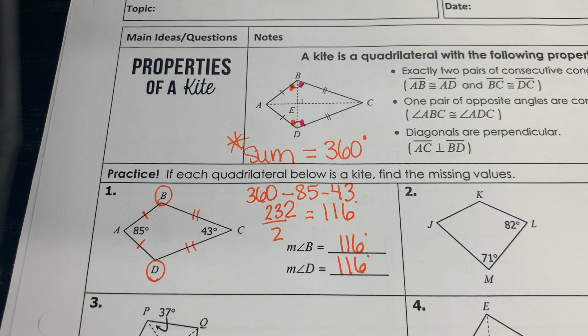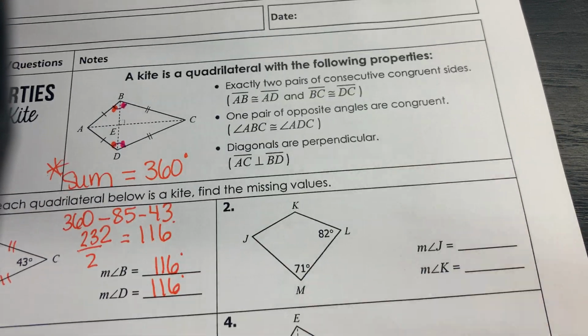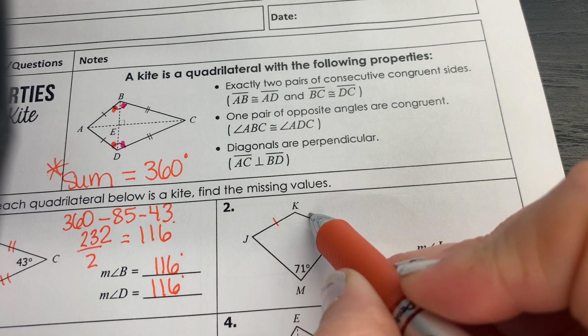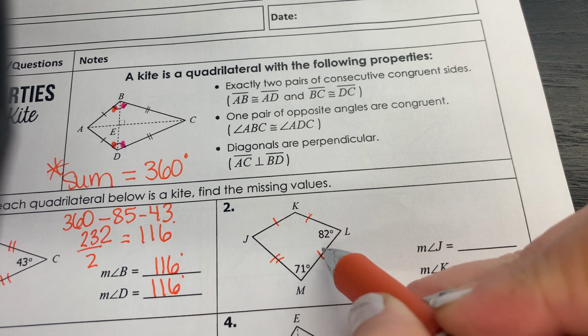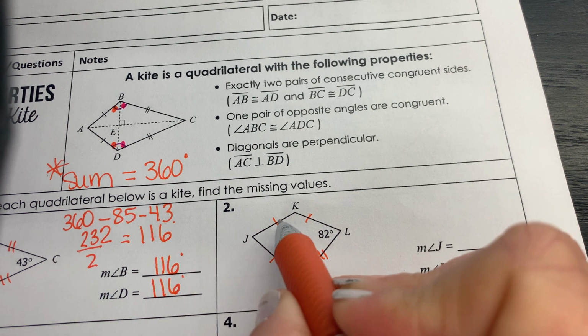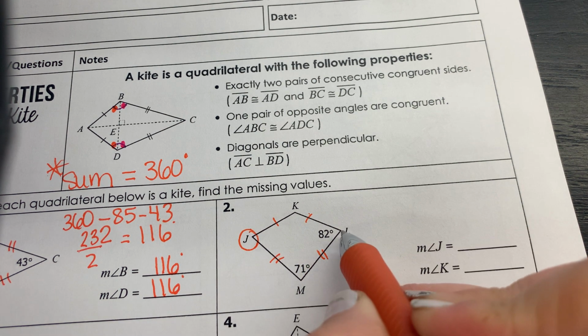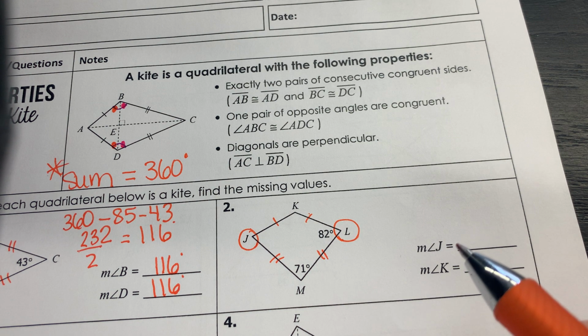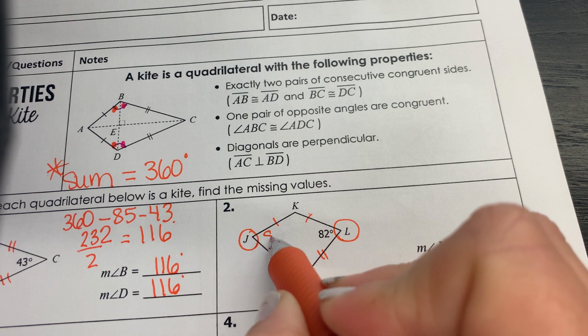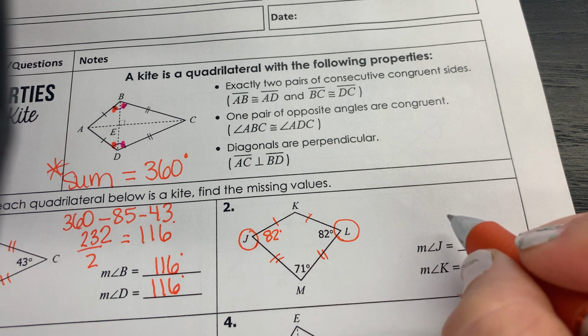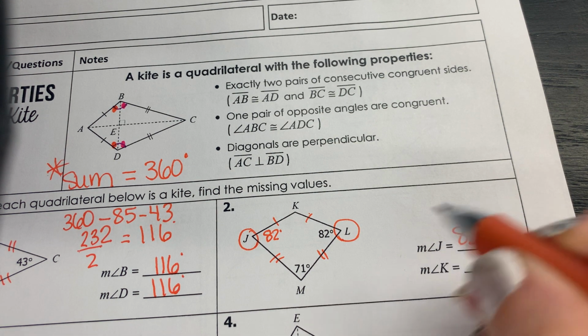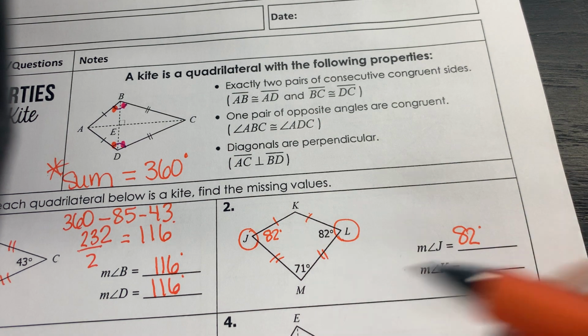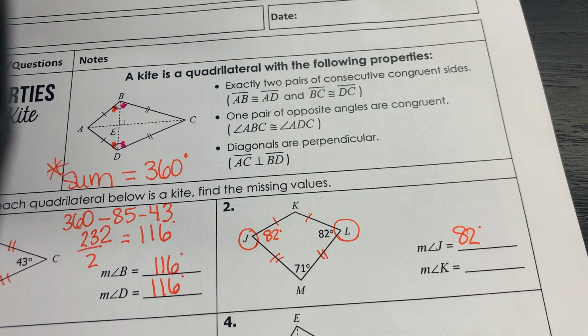Oh, number 2. It kind of gave us some measures in a different spot. Again, here's like where the 1 tick mark, those 2 sides will be equal, and these 2. J and L are congruent to each other. All right, J and L are congruent. So if that's 82, this one would have to be 82. So we could go ahead and fill that one in. But angle K, we're going to have to do a little calculating.